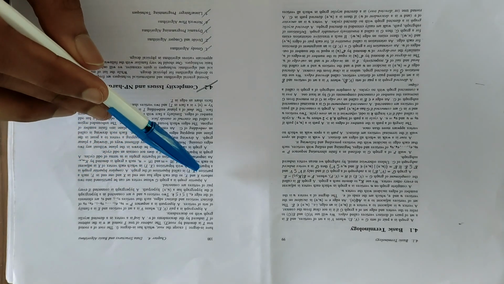A bipartite graph is a graph G whose vertices can be partitioned into two subsets X and Y so that each edge has one end in X and one end in Y. Such a partition (X, Y) is called a bipartition of the graph.